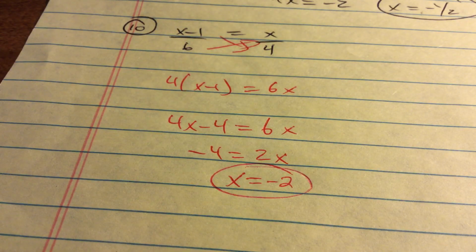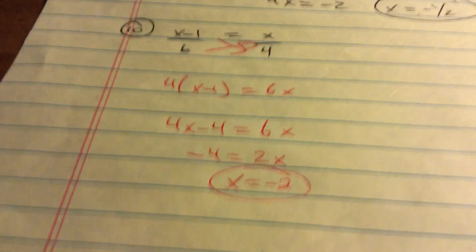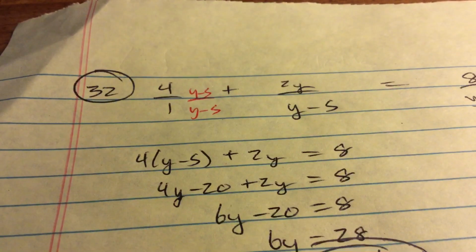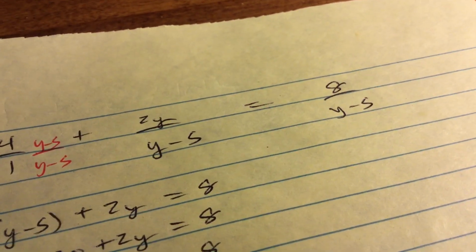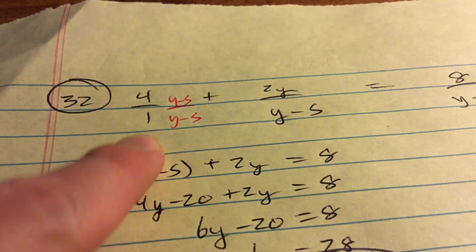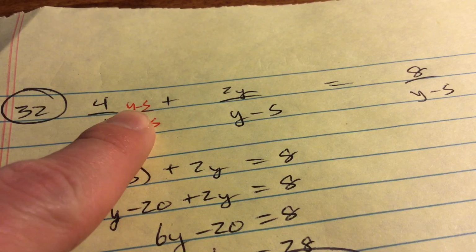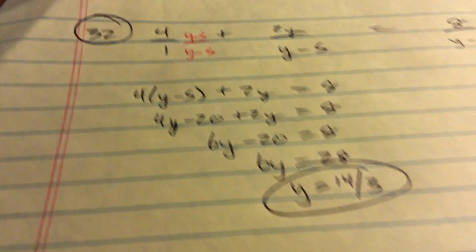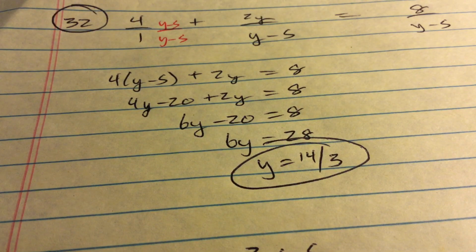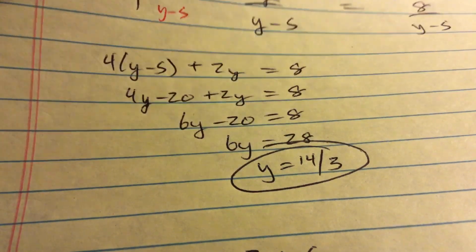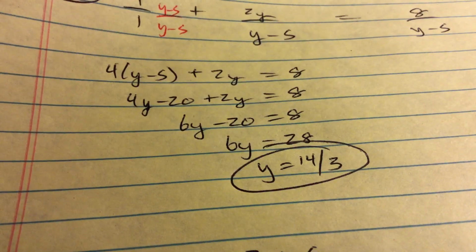All right, on that page again, I do go backwards here in a sec, but take a look at 32. The common denominator is y minus 5, so call 4 over 1 and give it y minus 5 over y minus 5. Then 4 times y minus 5 plus 2y will have to equal 8. And I wrote that exactly. I get 14 over 3, which is 28 over 6, which is 4.6 repeating.